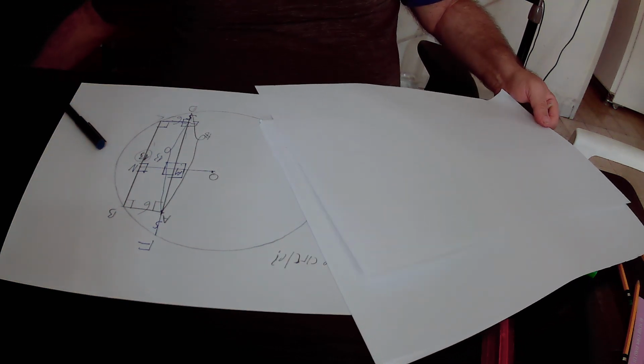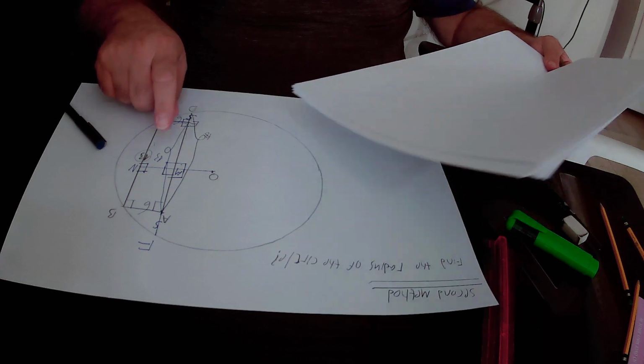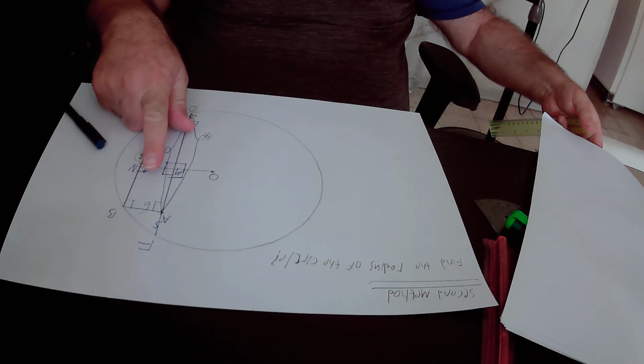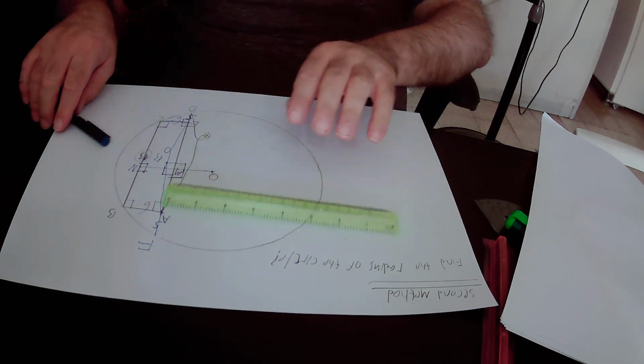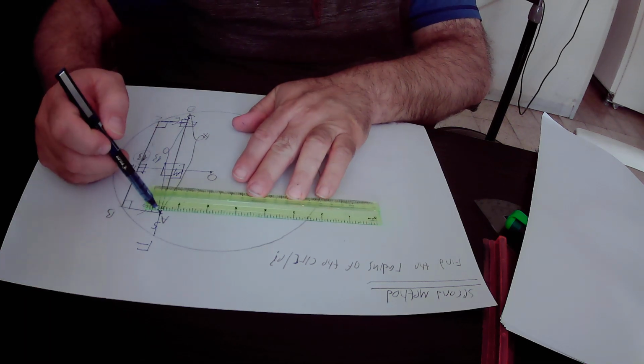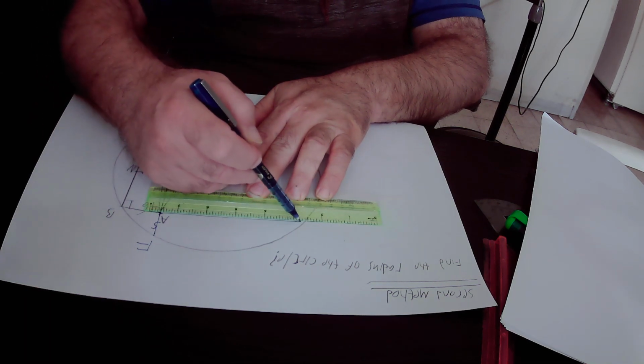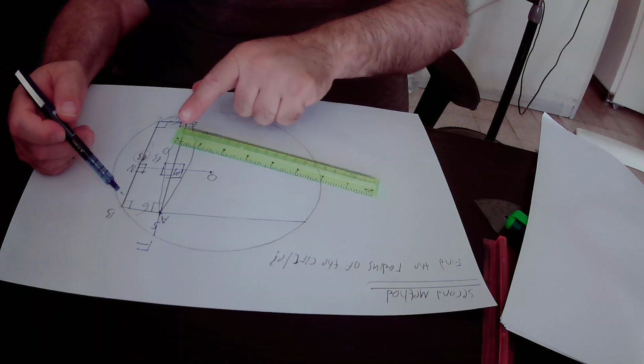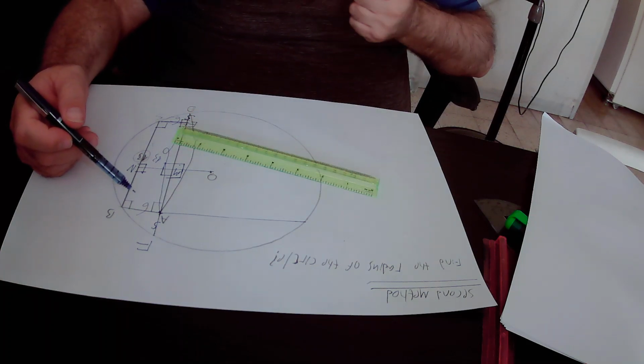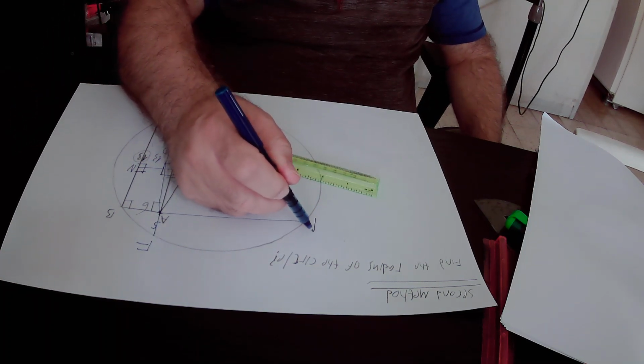In the next step, we will extend side BA until it touches the circle, and we'll define the touching point of the extended side BA and the circle as point P.